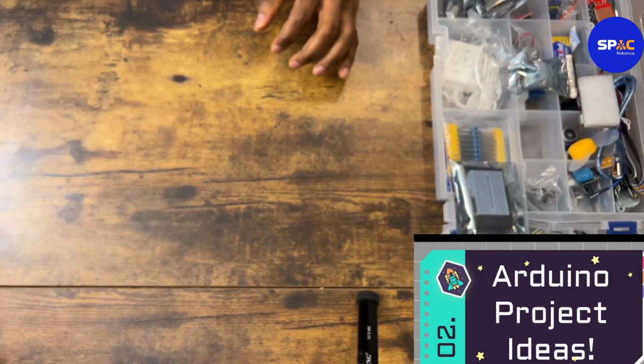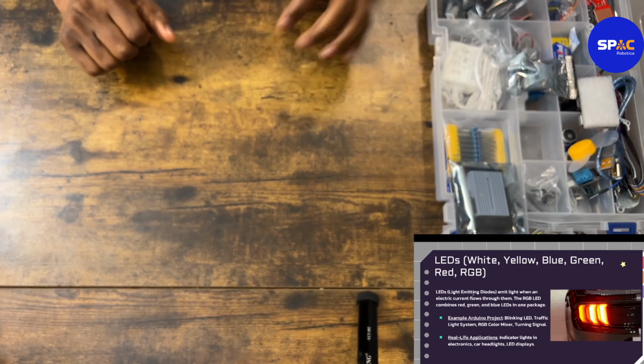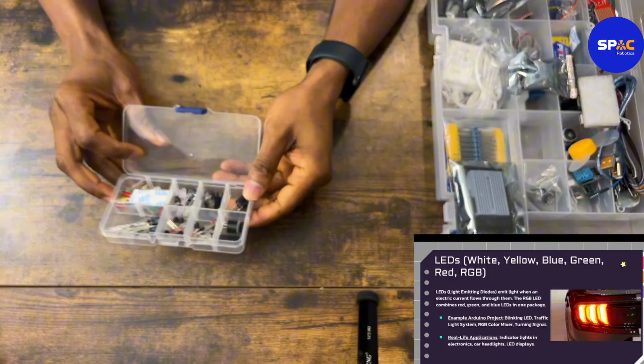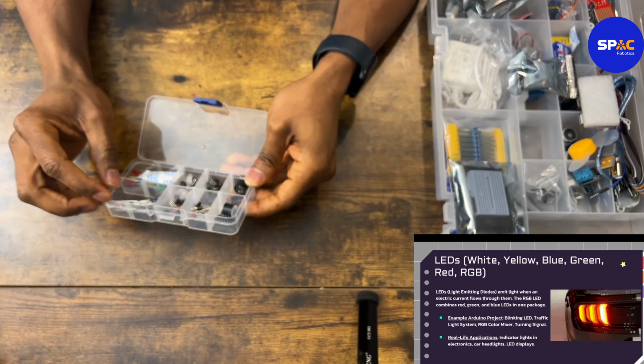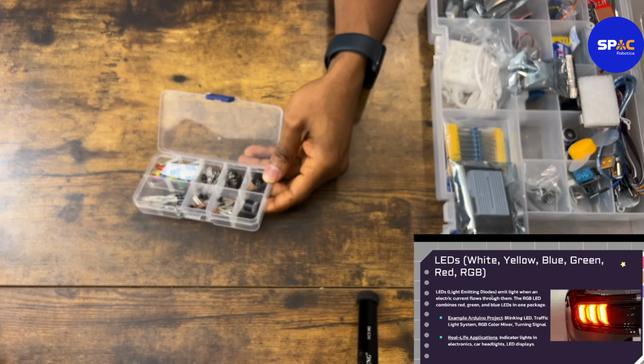The next thing that I want us to look at are the LEDs. You can find the LEDs in here. These are the LEDs that we can use for lighting. You can see from the slide here, the LEDs are called light emitting diodes. They emit light when you apply current, meaning when current flows through them, or when electrons flow through them, they give light.